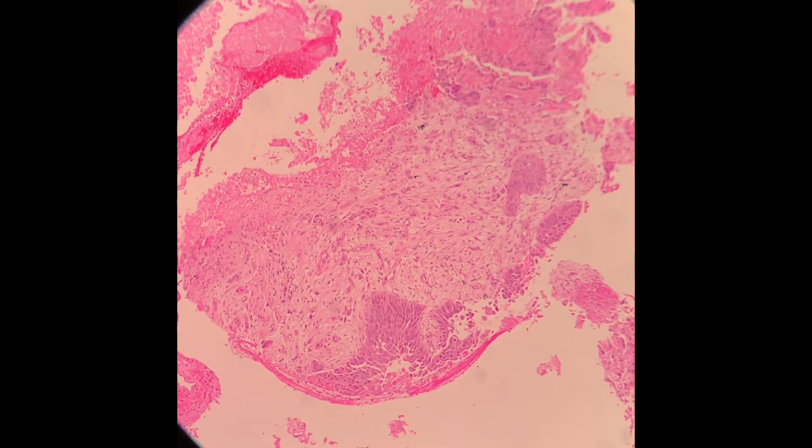So this indicates that there is some degree of invasion towards the surrounding tissue. Desmoplastic stroma is a reaction of normal tissue against any kind of invasion, either malignancy or sometimes inflammation.